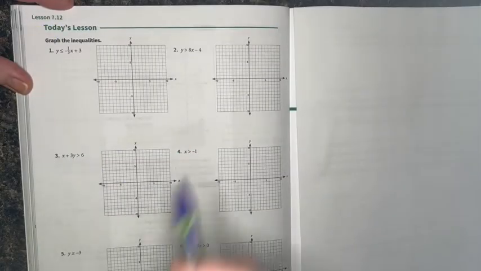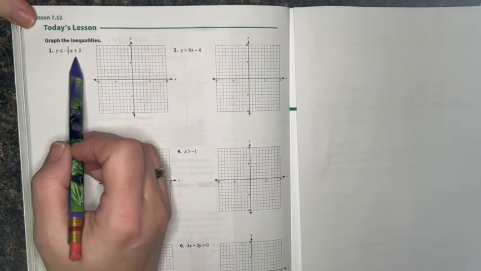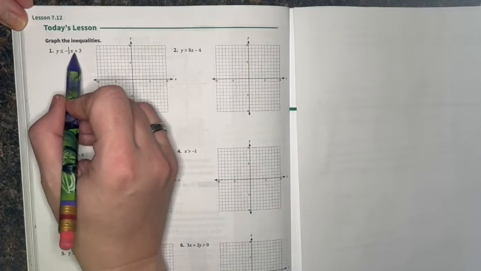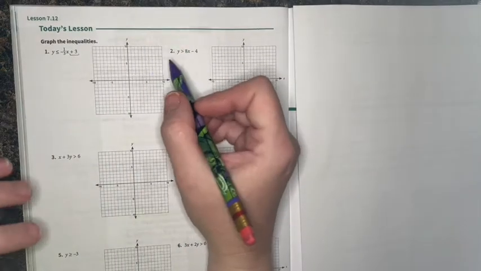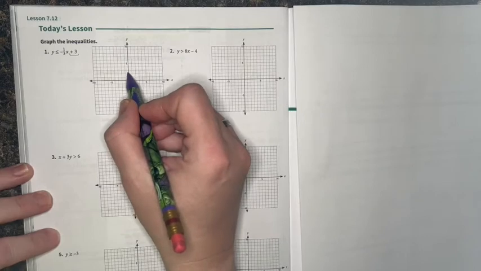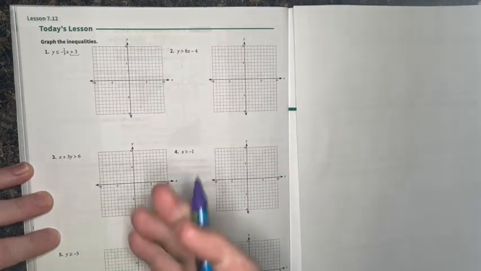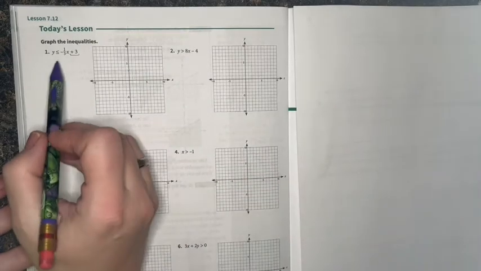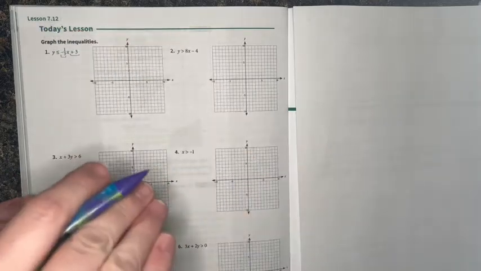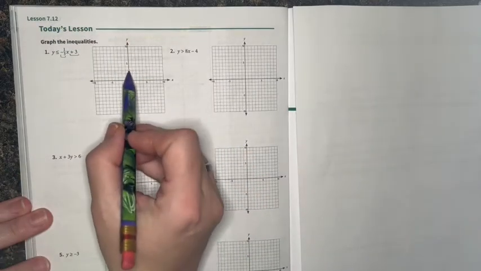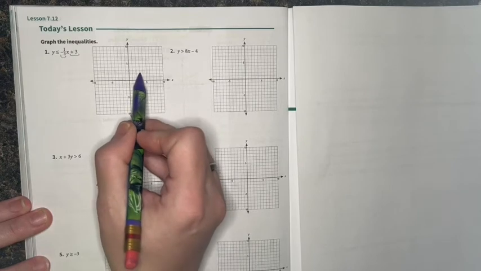So page 58, number 1, y is less than or equal to negative 1/3 x plus 3. So plus 3 is where we start. That's so nice of them to give us these nice little graphs. So we are going to go up 3 points on our y-axis and put a dot. All right, that's our beginning point. Now our slope is this negative 1/3. So from left to right, we're going to be going downhill, and we go down 1 to the right 3. And that's our next dot.